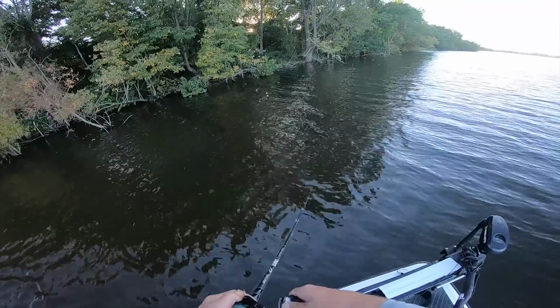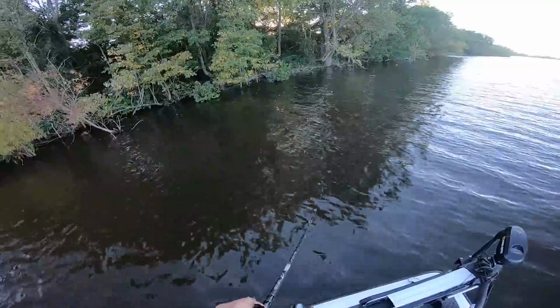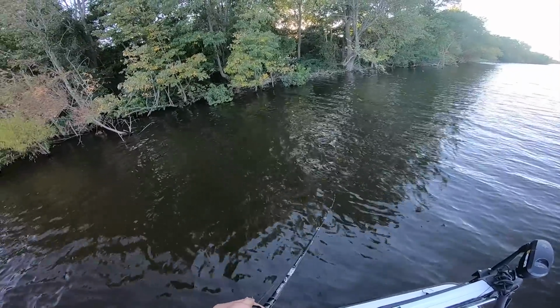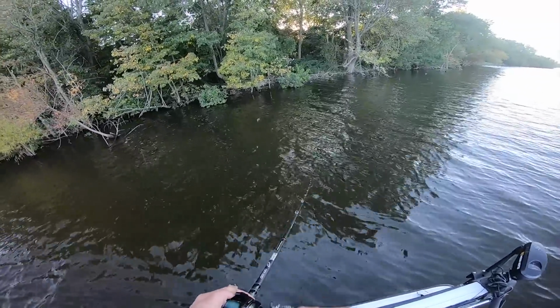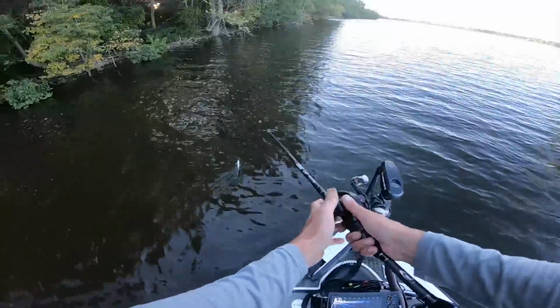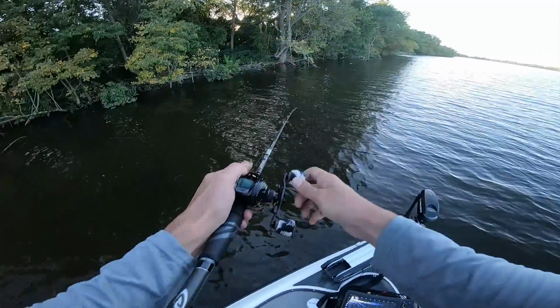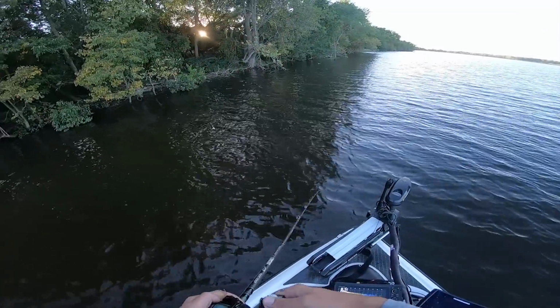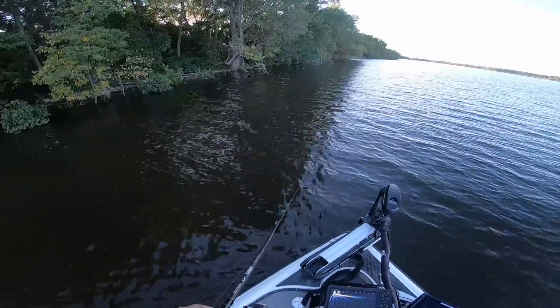One thing that's kind of interesting to note too is that these last 2 bites I've gotten have been in open water. They haven't been around any type of laydown or log or anything like that. You can see there's all kinds of stuff in the water here, but for whatever reason these fish aren't really setting up around it, probably just because of the low light conditions we have here.